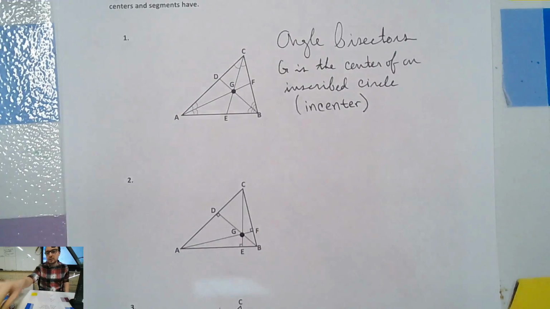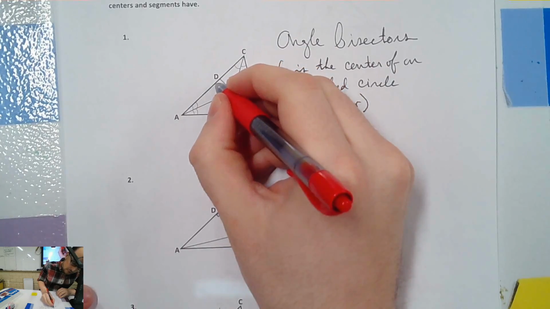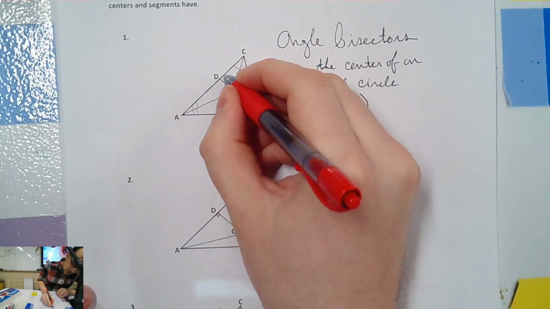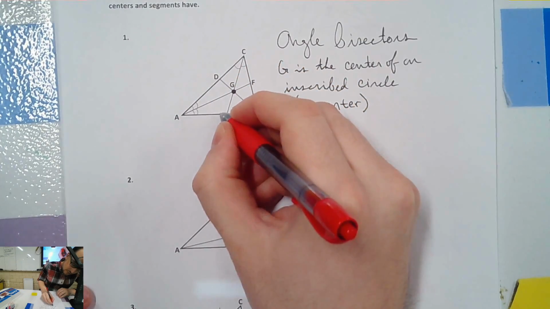So if I were to take a compass, inscribed circle. Inscribed means inside the triangle, right? Drawn inside. So this right here is the center of a circle. I'm going to draw a really bad one. Let's do it like this. So it's got to be like from here.